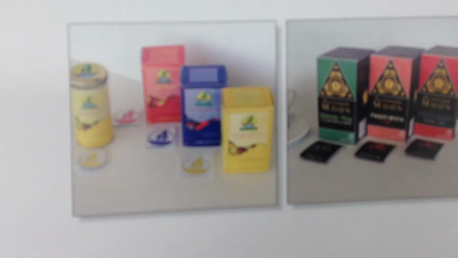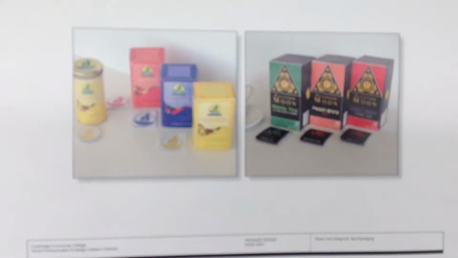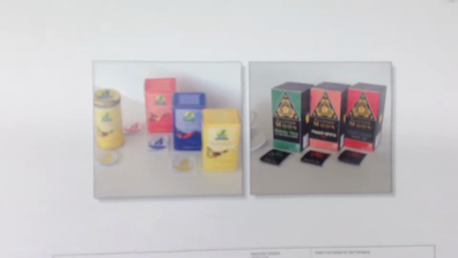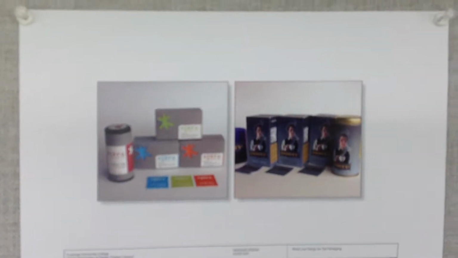This is some pictures of packaging. So you have two packages side by side. Again, these are mocked up. I would encourage you, if you have packaging, don't just put your flat files with all the cut marks. Put it together and take a picture of it.